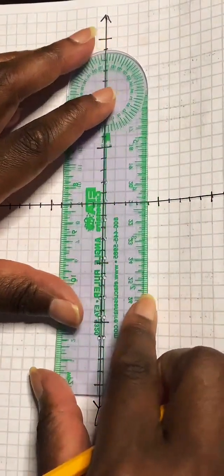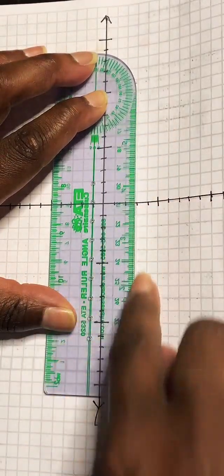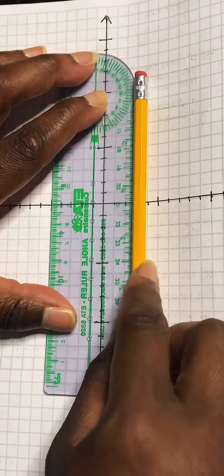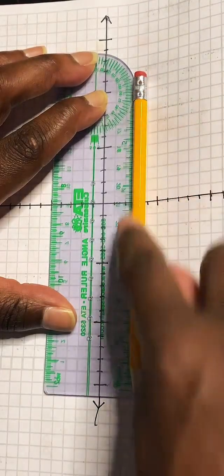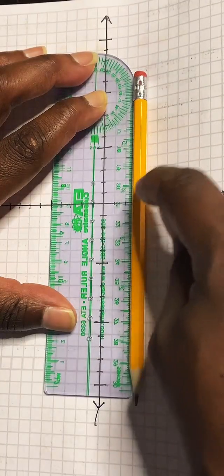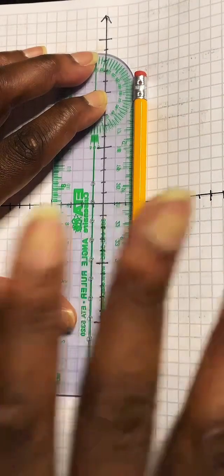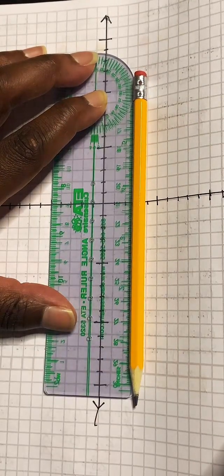But for this vertical line, if I tried to use a vertical line test, it's hitting every single solitary point on that vertical line. So that fails the vertical line test. Okay? All right.